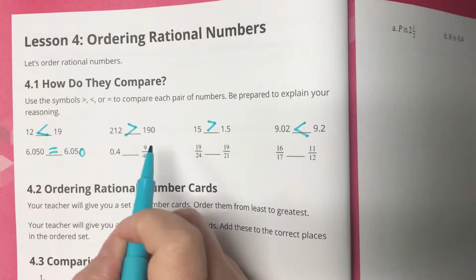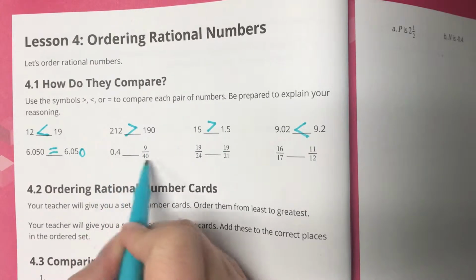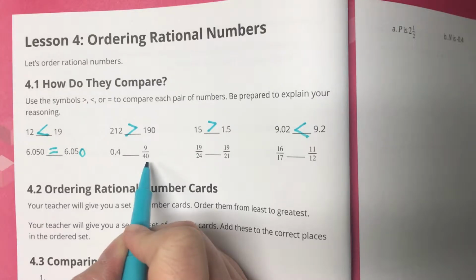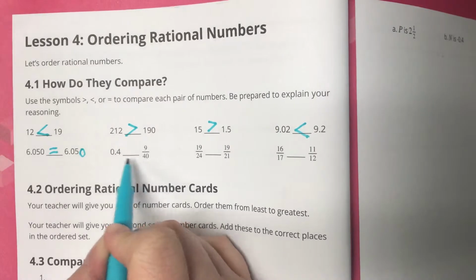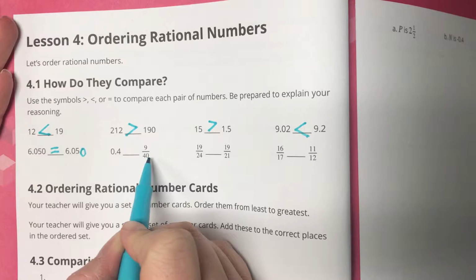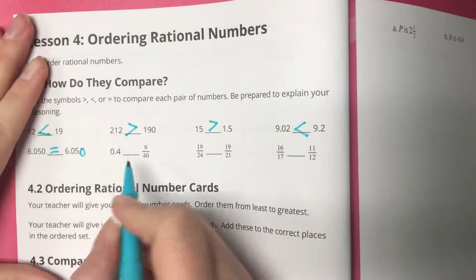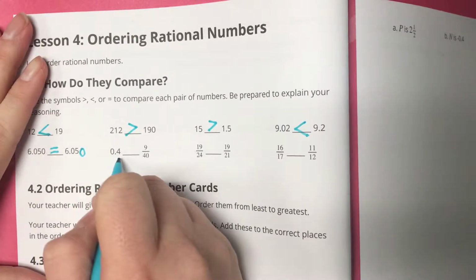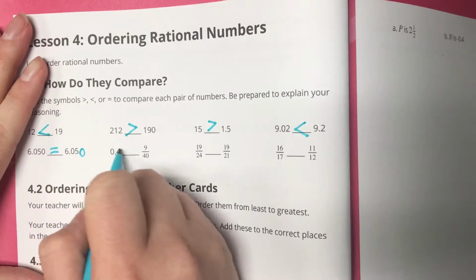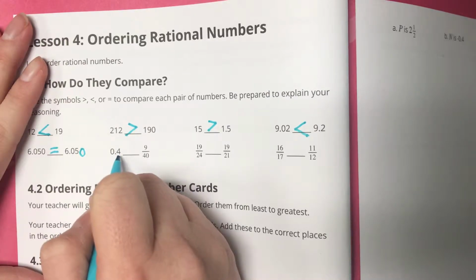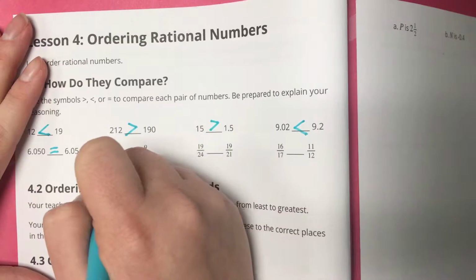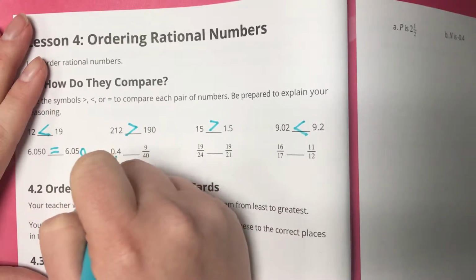Okay, 0.4 and 9 out of 40. So best practice for this, we need to change either the 9 out of 40 to a decimal, or change the 0.4 to a fraction. This might actually be easier if we change the 0.4 to a fraction. 0.4 is actually 4/10 because you write the fraction how you would say it.